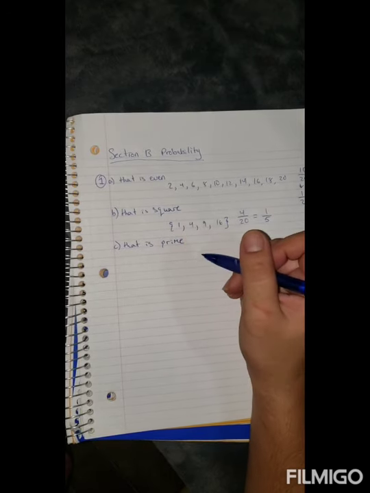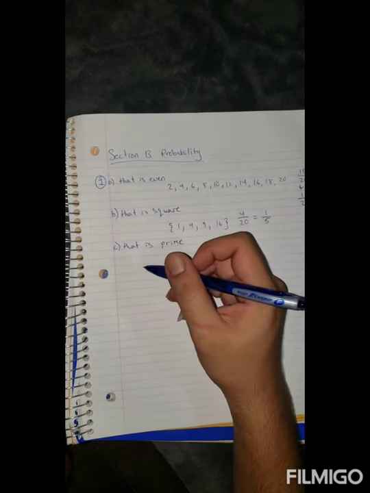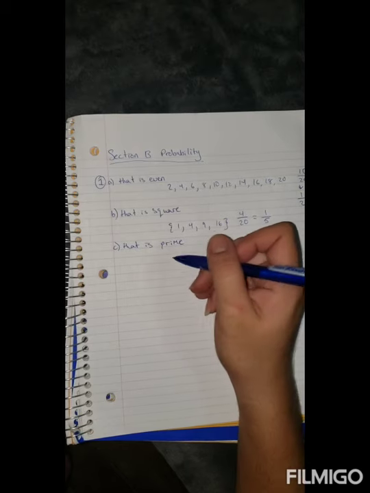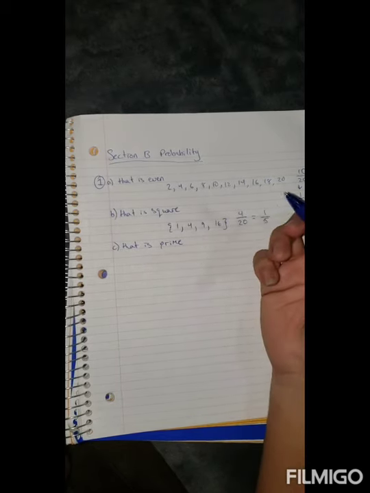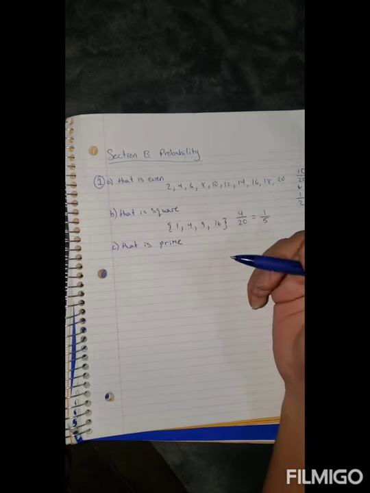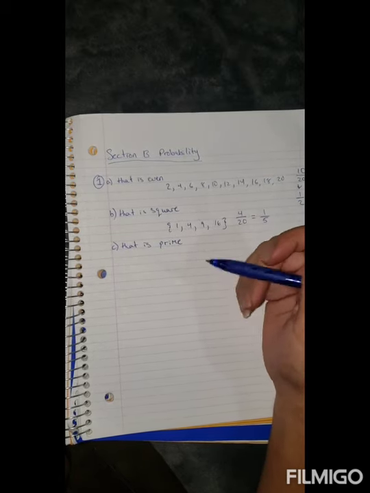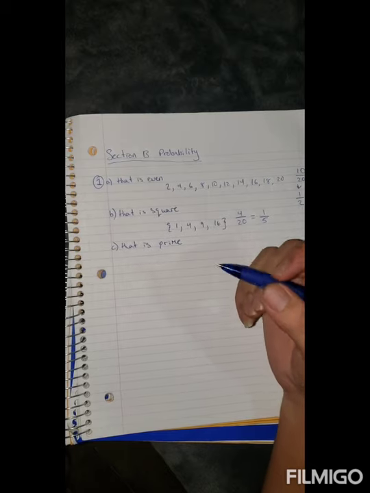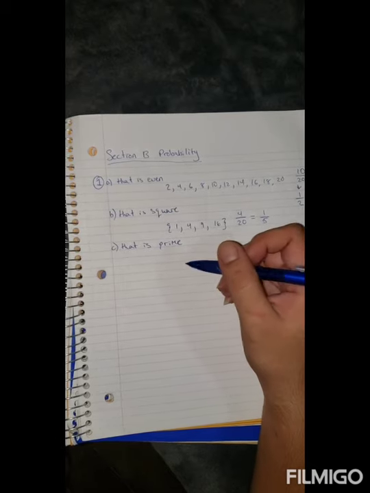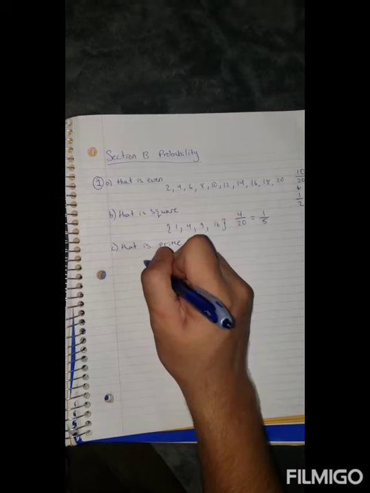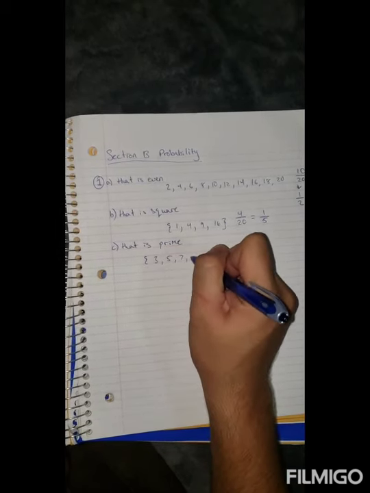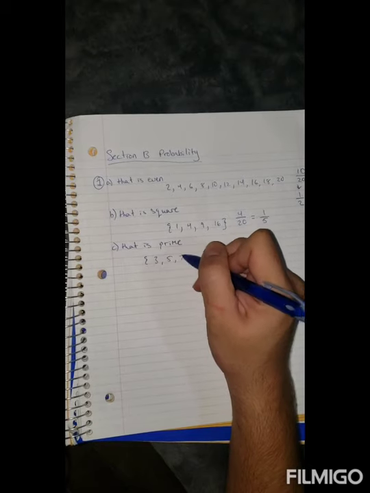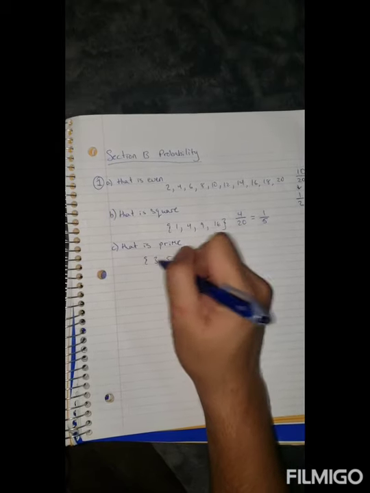Moving on to C. What is the probability of drawing a number that is prime? Definition of prime is a natural number greater than 1 that is not a product of two smaller natural numbers. So let's write those out. 3, 5, 7. Okay.